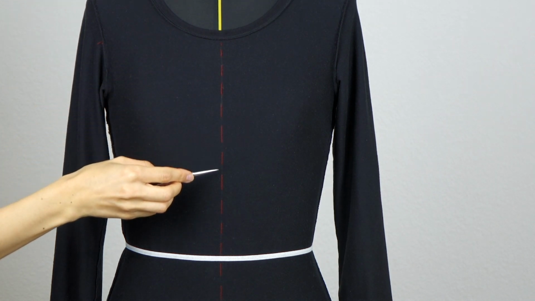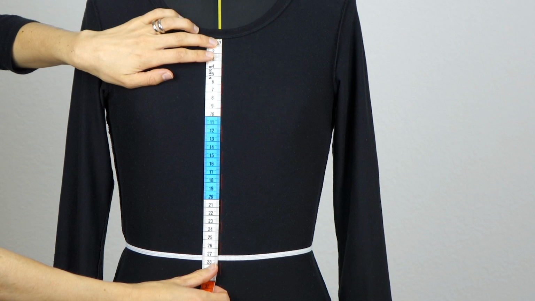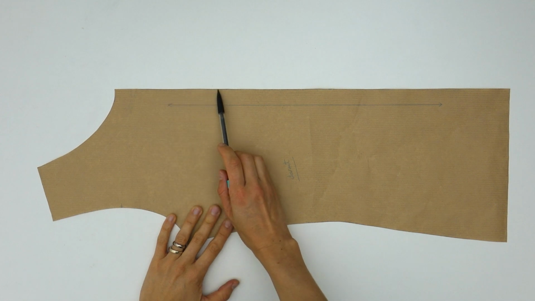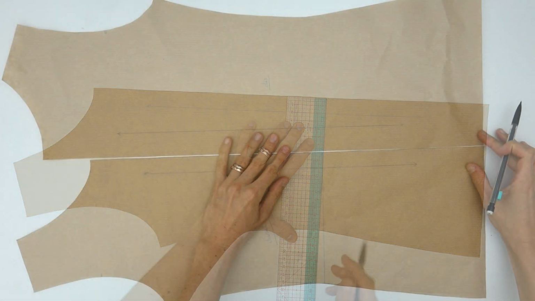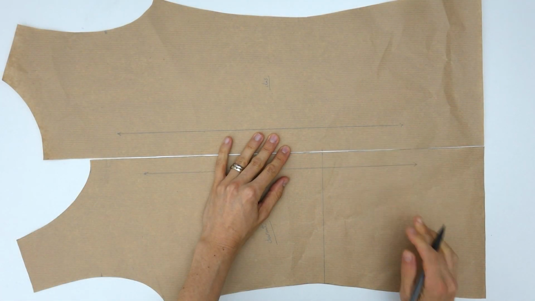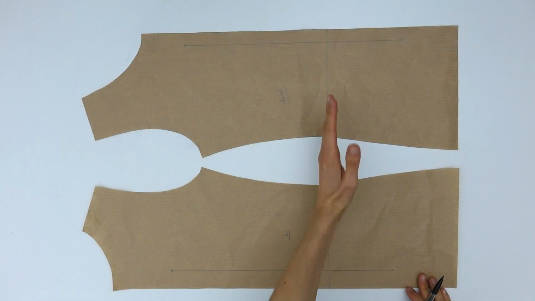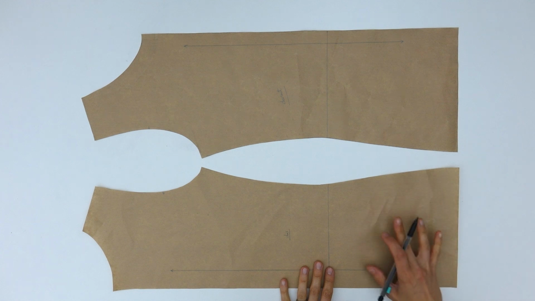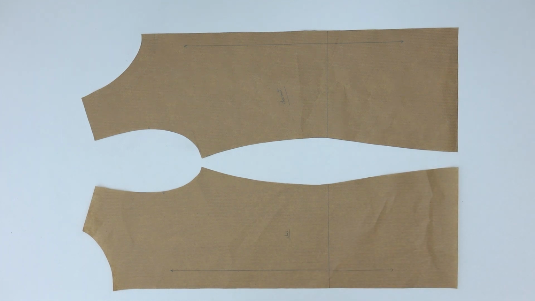Measure the length between the neckline and your waistline where the elastic lies and transfer it to the front piece of the block. If, like me, you raised the neckline up, make sure to add the amount of the raise as well. Now square and trace the waistline on the front and at the same level on the back. These are construction lines and they will allow us to associate top and bottom blocks together. The real waist shape will be traced in the last part of the video.